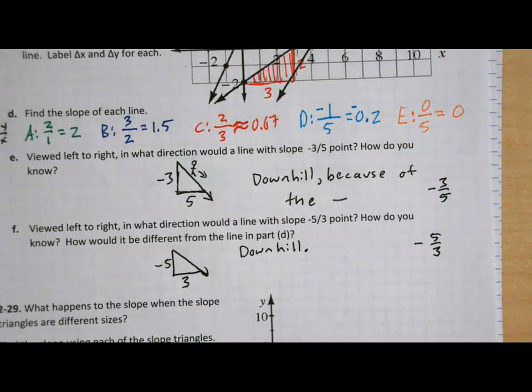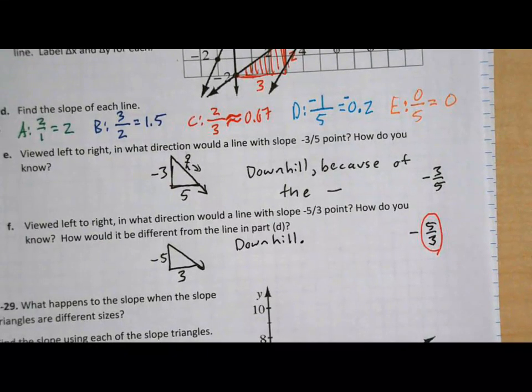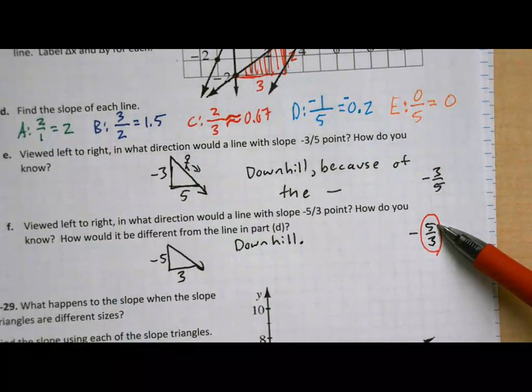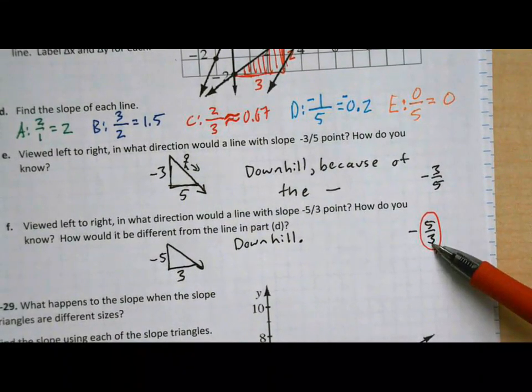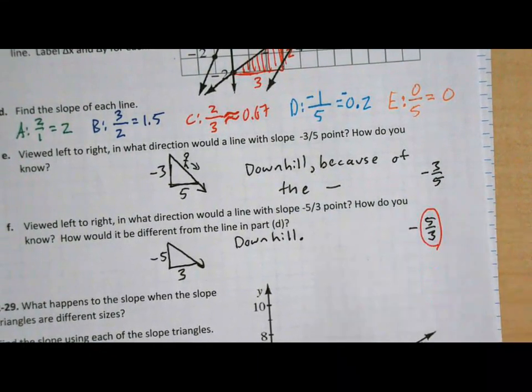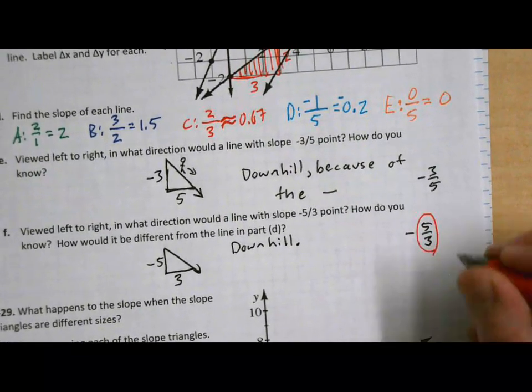Which one's going to be a bigger number? I would say if I'm just looking at the fraction, that 5 divided by 3 is going to be bigger than 3 divided by 5. If we were talking money, I would rather split $5 up evenly between 3 people than trying to split $3 up evenly between 5 people, because this is going to get more money per person. So I'd say this one is steeper.